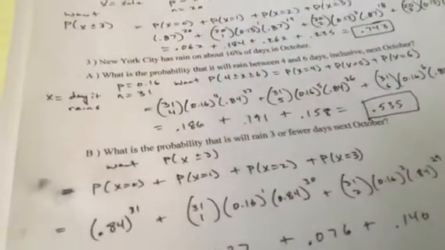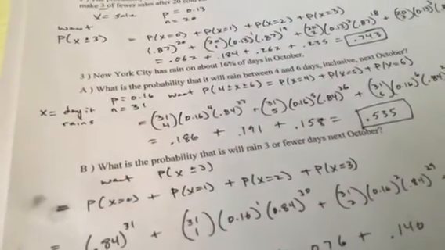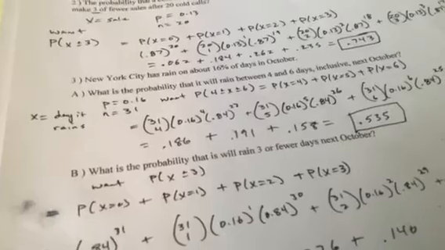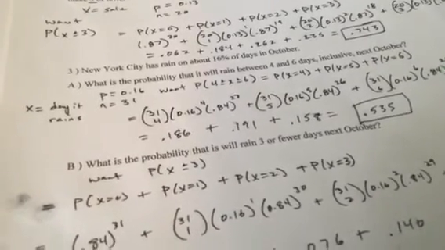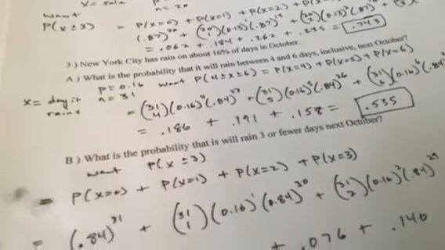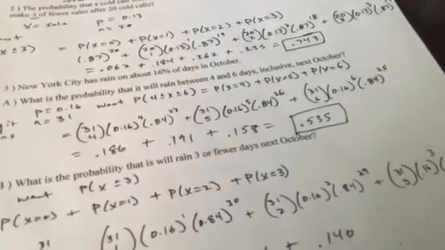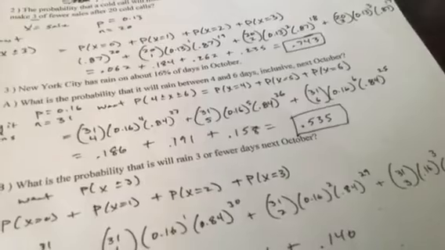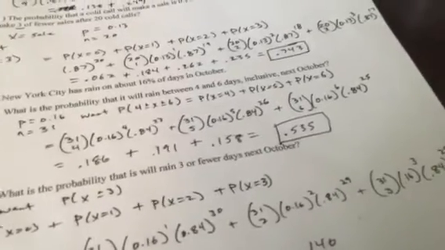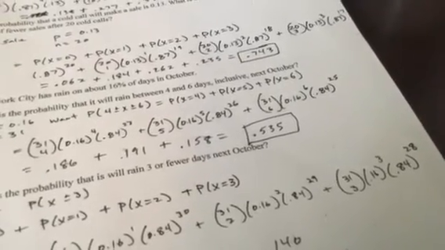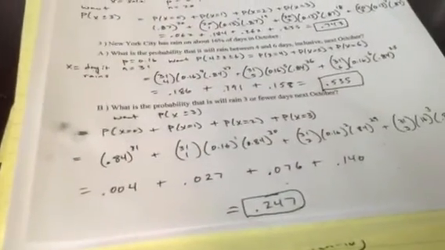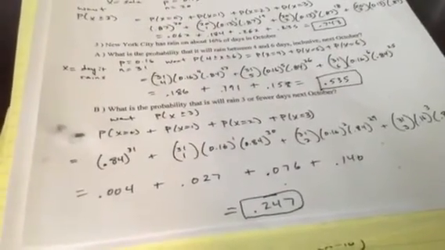Again, pause this whenever you need to. So of the 31 days, I'm choosing 4 to be rainy. 0.16 probability of rain raised to the 4th power. So on 84% of the days it doesn't rain, so 0.84 raised to the 27 other days it doesn't rain. Plus 31 days, I want 5 of them to rain, so 31 choose 5. 0.16 to the 5th times 0.84 to the 26th. Plus 31 choose 6 times 0.16 to the 6th. And then 0.84 to the 25th. Add them all up.